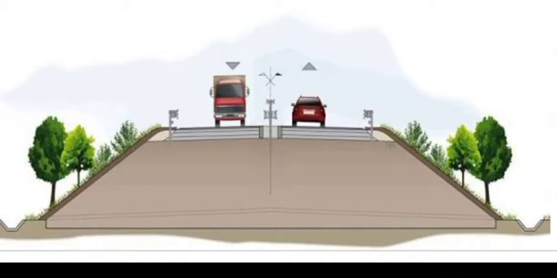Today we'll be discussing highway construction, earthwork, filling or embankment and cutting. Here in this diagram you are seeing the bottom line, which you can assume is the natural ground, and the trapezoidal portion of filling is the embankment.